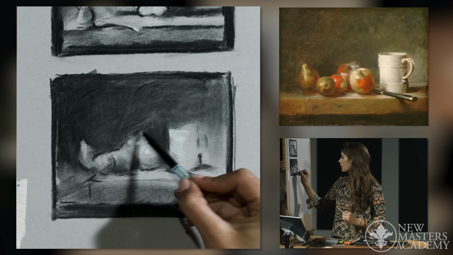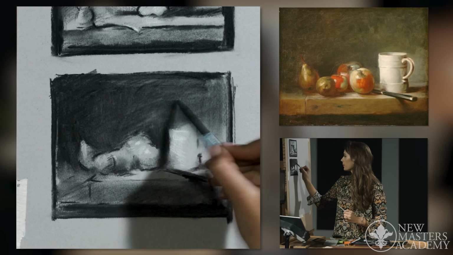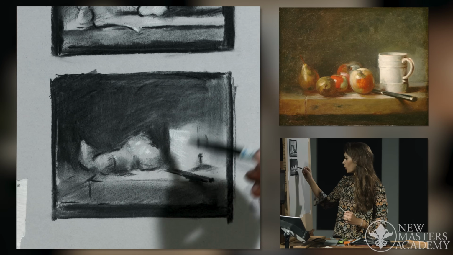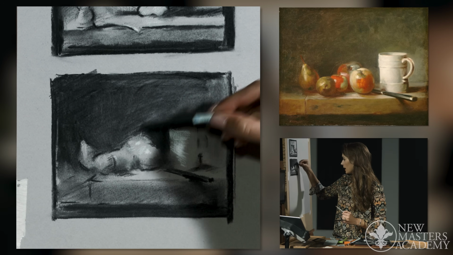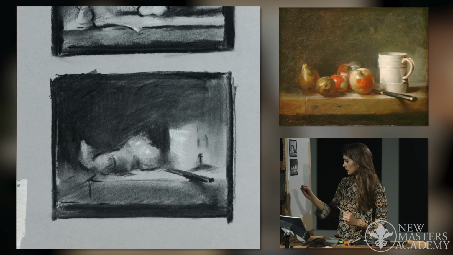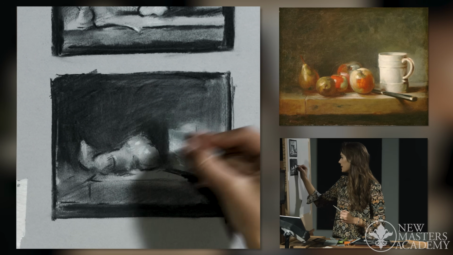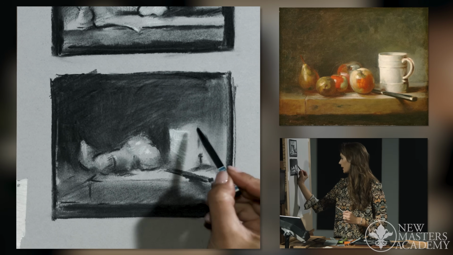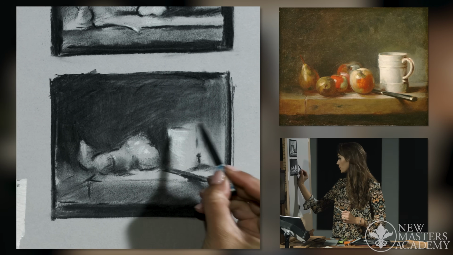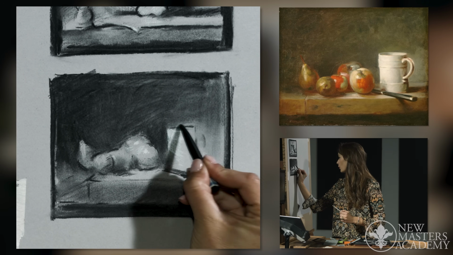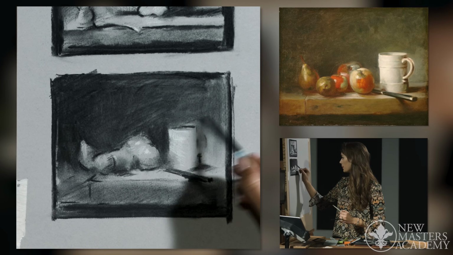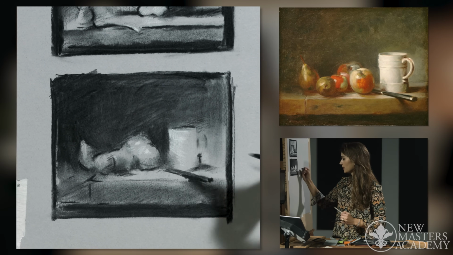Also notice how the background values and colors are used by Chardin in the objects themselves. And the good reason to do that is in order to marry the background to the subject matter.